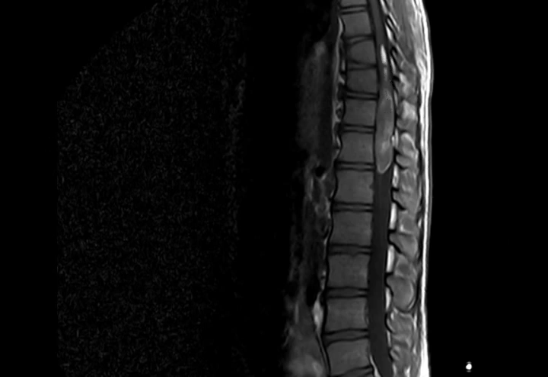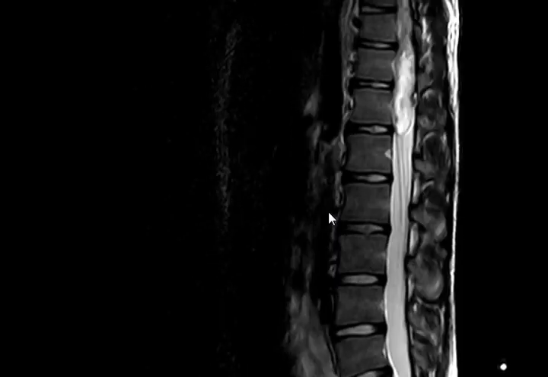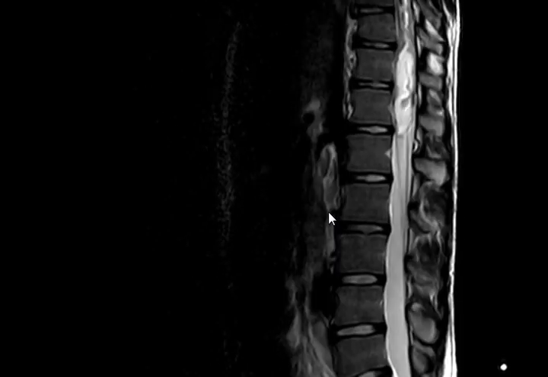So let's see how these areas of hyperintense signal on the T2, are they hyper or iso or hypo? Again hyper. So this suggests what? Could be fat or could be blood. How to confirm whether this is fat or blood? You do fat suppression, whether it's T2 or T1, it doesn't matter. Let's see the fat suppressed images.